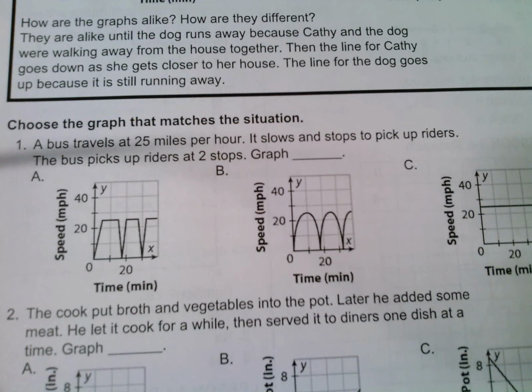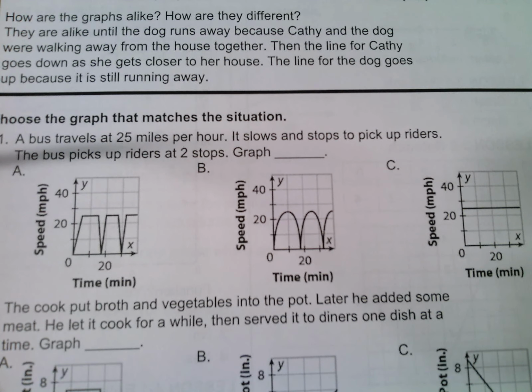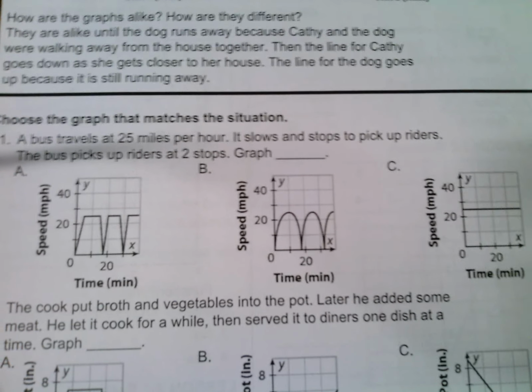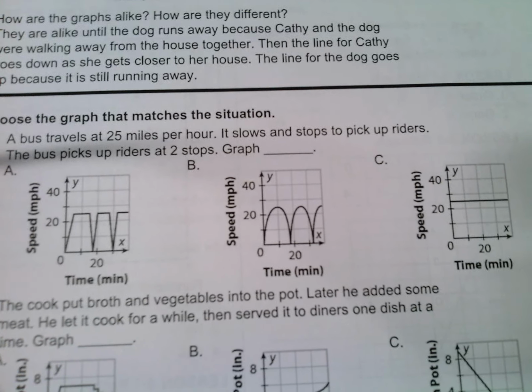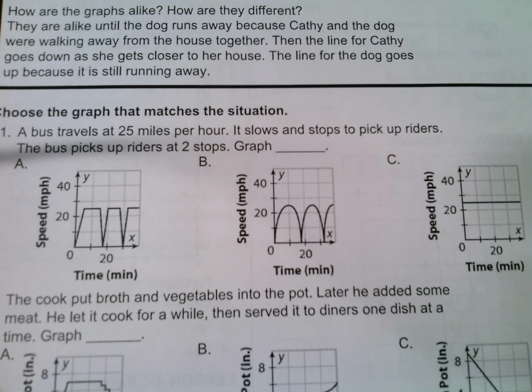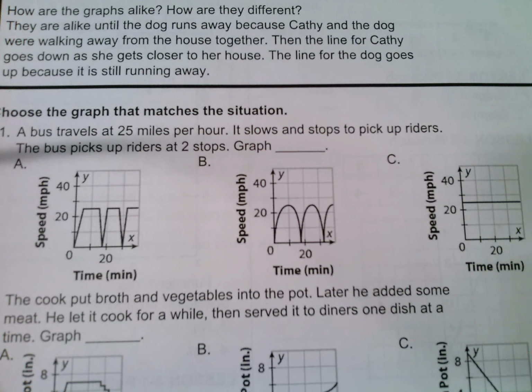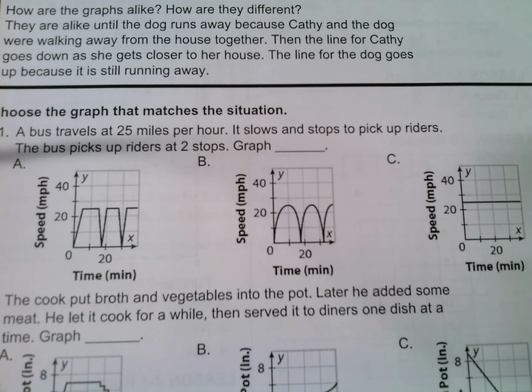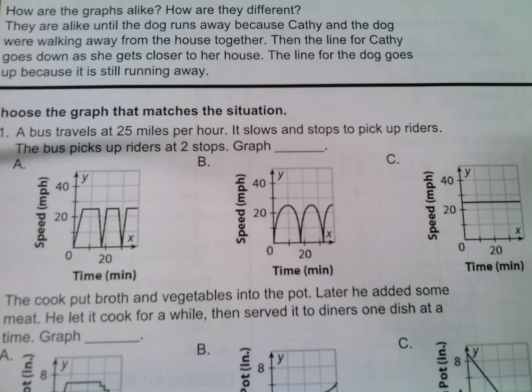All right, let's double check and make sure I've gotten through everything that I wanted. Let's do one more example here. A bus travels at 25 miles per hour. It slows and stops to pick up riders. The bus picks up riders at 2 stops. Which graph matches this situation? Give me a 1, 2, or 3 by raising your hands. Which graph do you think represents it? Don't be looking at everybody else.